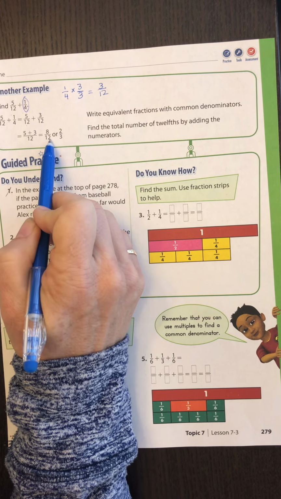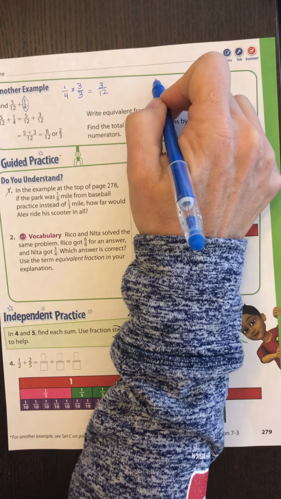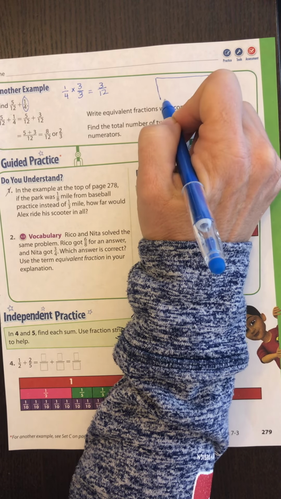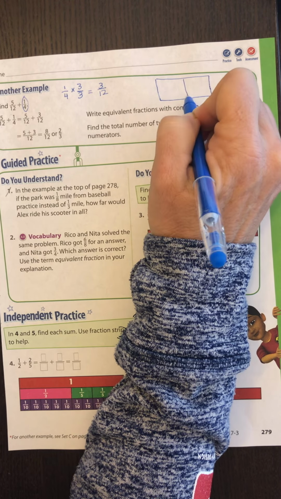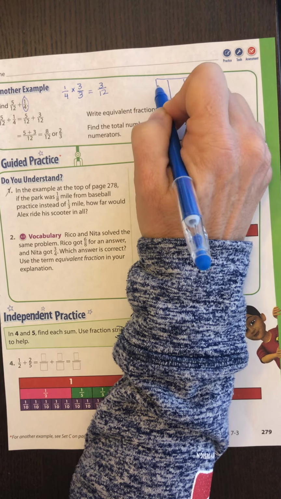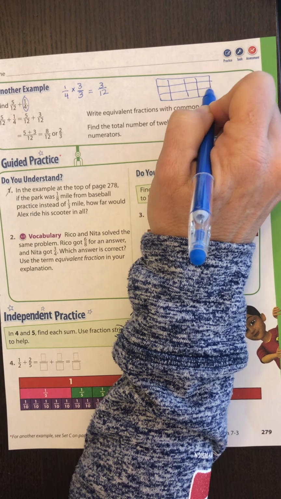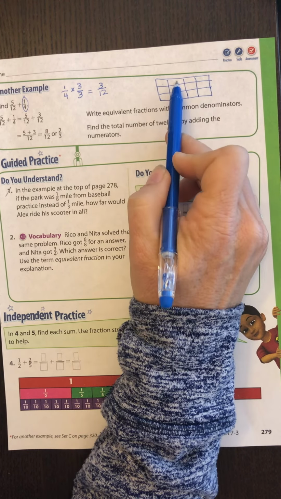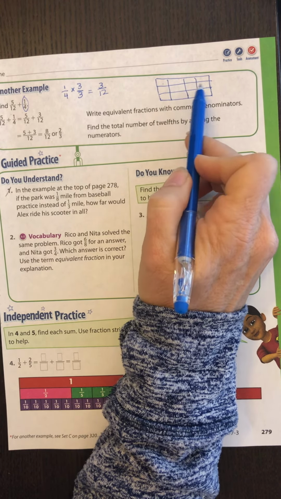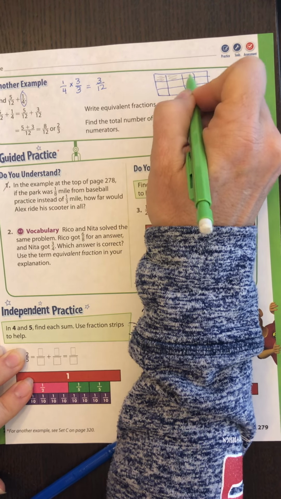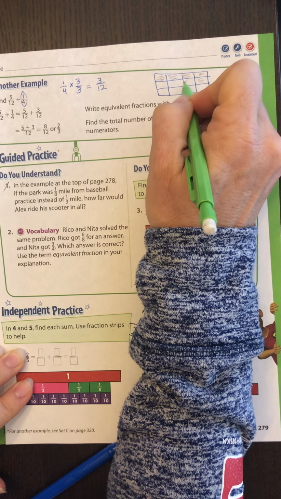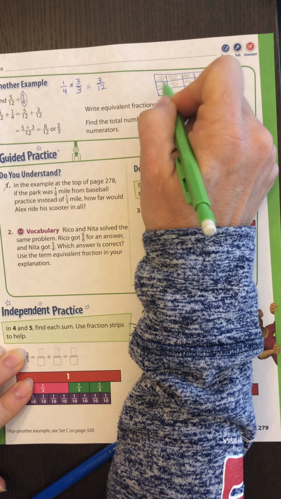Well, if we look at a picture of 8/12, let's see here. We're going to divide this into 12 equal parts. 1, 2, 3, 4, 5, 6, 7, 8, 9, 10, 11, 12. We were talking about 8 of those. 1, 2, 3, 4, 5, 6, 7, 8.